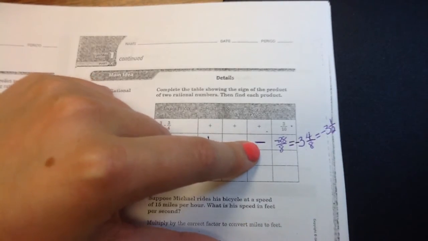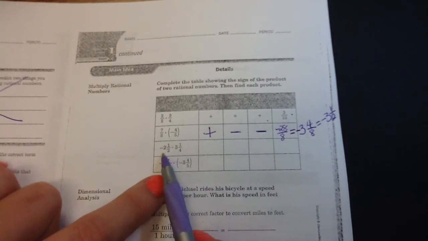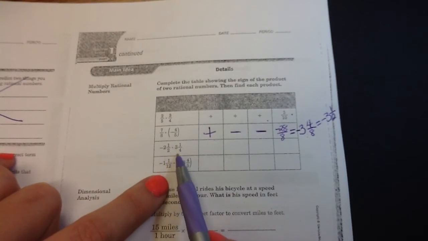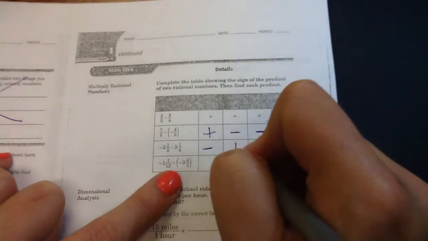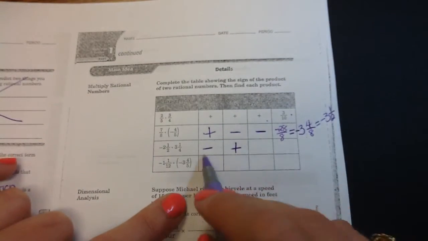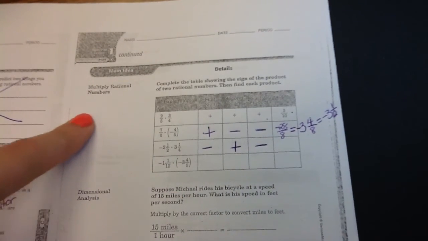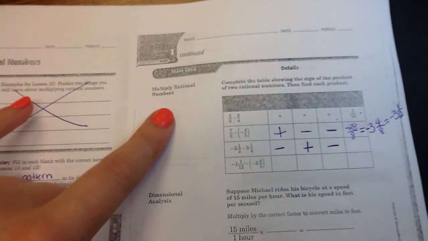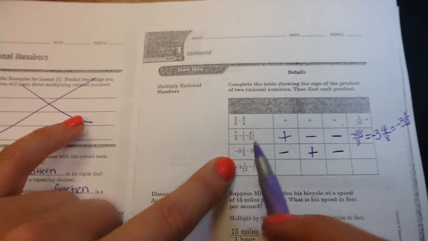Negative 3 1/2. Okay. Next two, I've got negative 2 1/2 times 3/4. So my first sign is negative. My second sign is positive. Signs are opposite, so my answer is going to be negative. And I'm going to come over here to do my work because I need a little bit more space, and that's okay. So I remember I've got to convert these into improper fractions first.